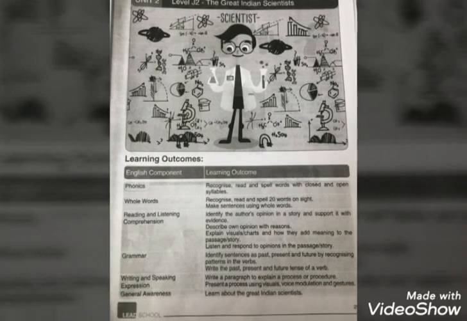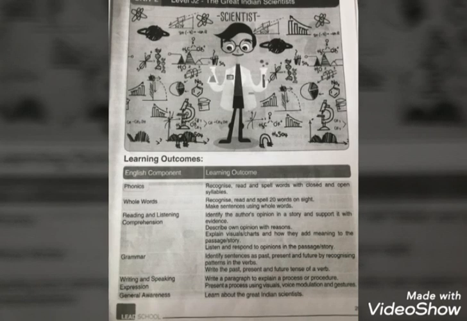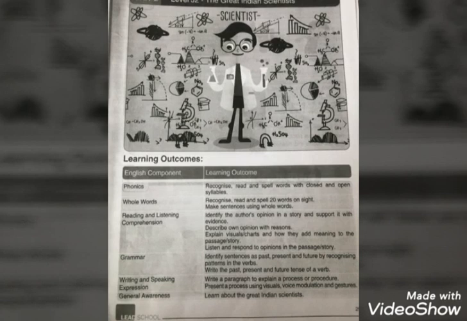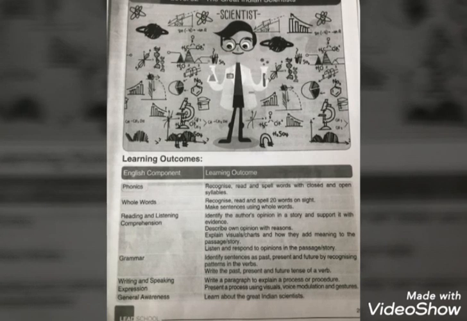Today we are going to see about unit 2. The whole unit will explain about the scientists, the great Indian scientists, who will be explained in unit 2. Before that, let me explain about the learning outcomes.